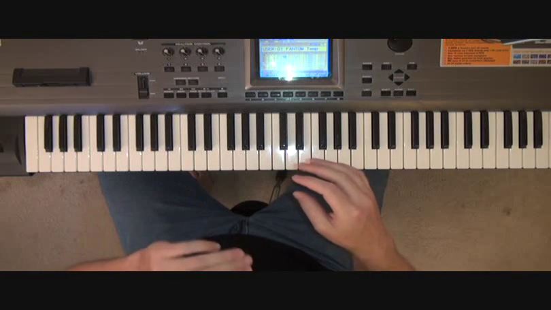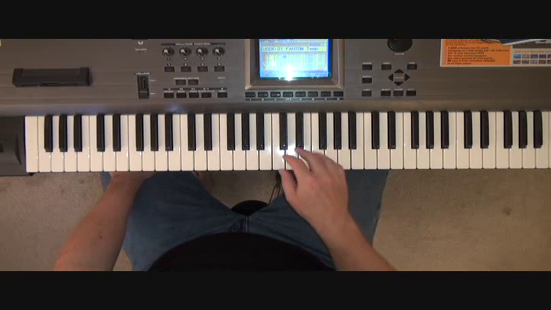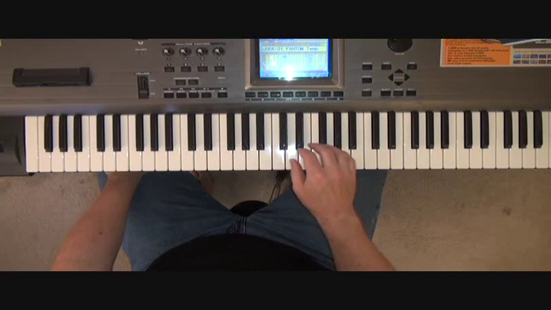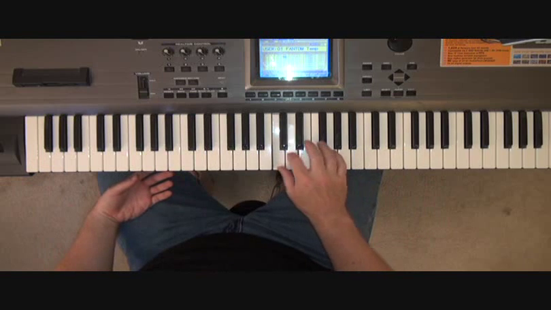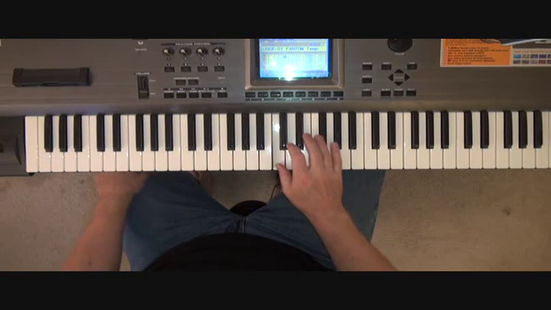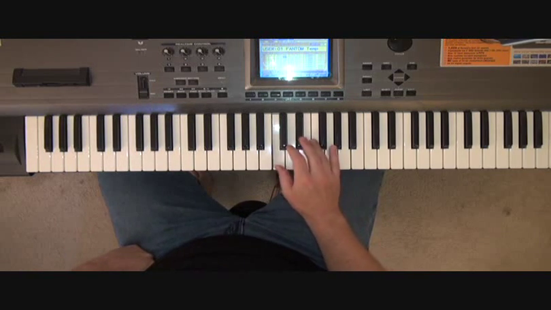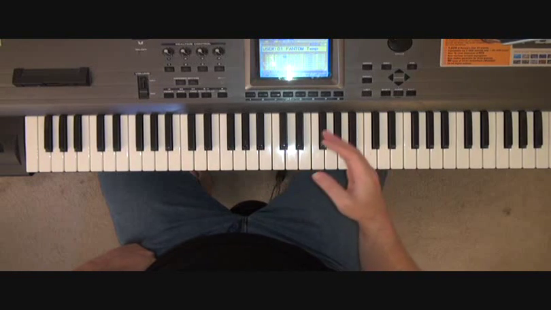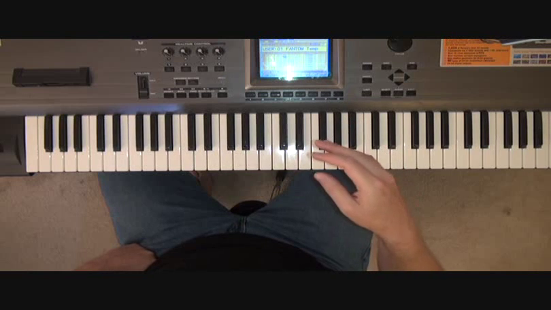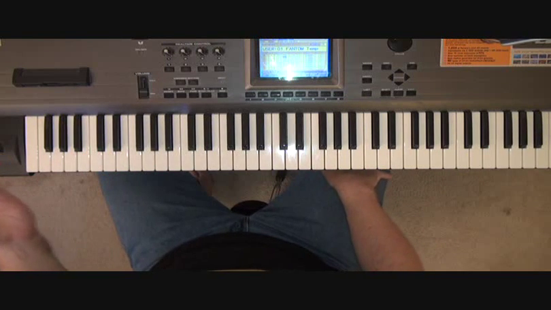You've heard the term relative major and minor. Well, what that means is, if you look, for instance, C major has 0 sharps and 0 flats in it. It's just all white keys. C minor, however, has 3 flats. It's C, D, E flat, F, G, A flat, B flat, C. So C major and C minor do not have the same key signature. They just don't, because one has 3 flats and one has 0.